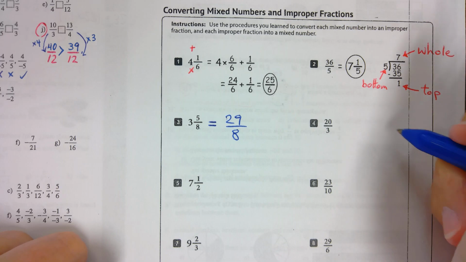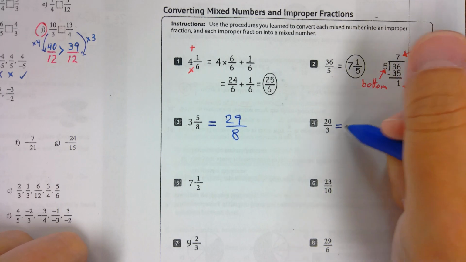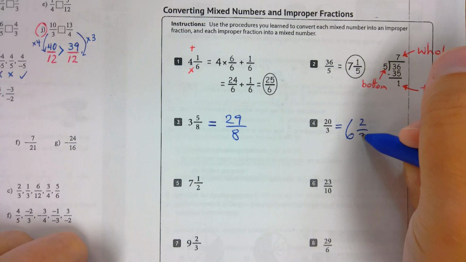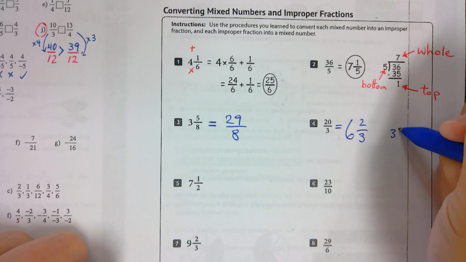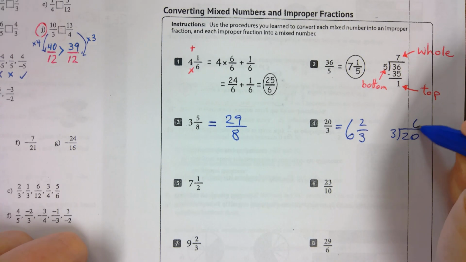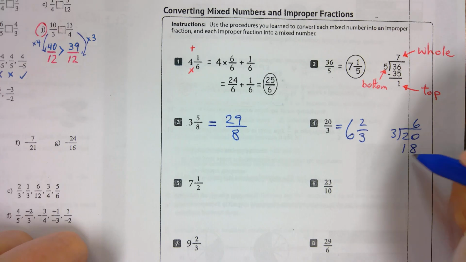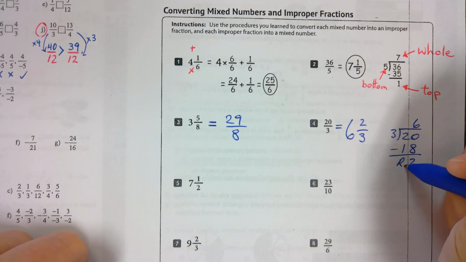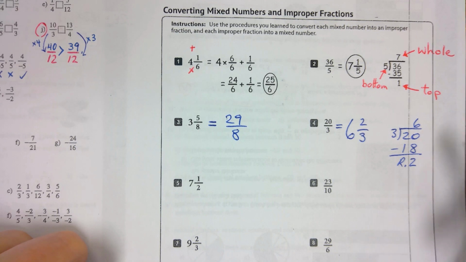Okay, what about this one, number 4, 20 over 3. Eric? 6 and 2/3. Okay, so 3 goes into 20 6 times. 3 times 6 is 18. So when you subtract it, you get a remainder of 2. So that's why you have the 6 and then 2/3.